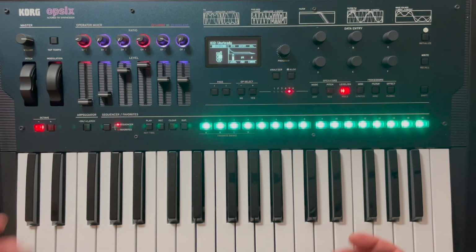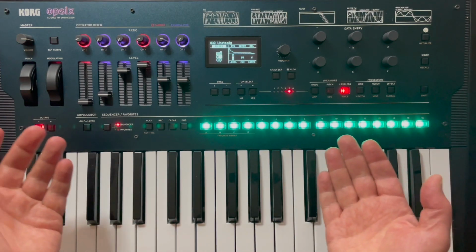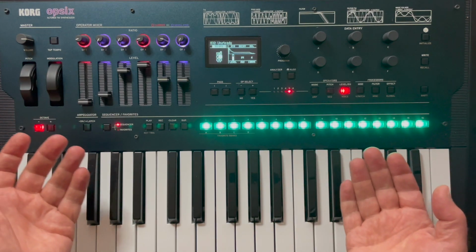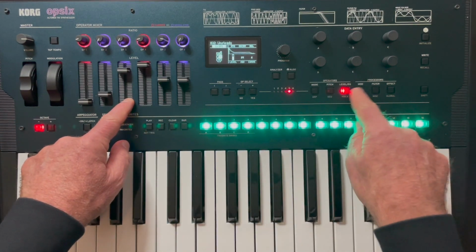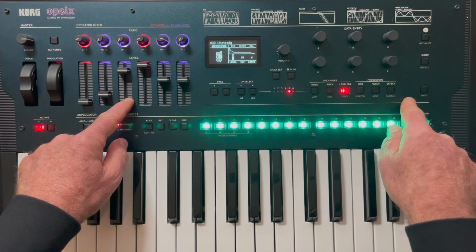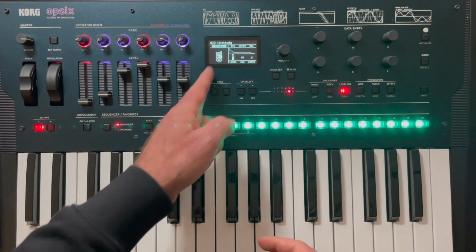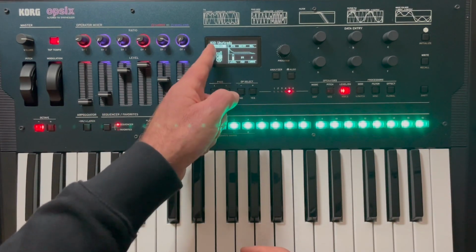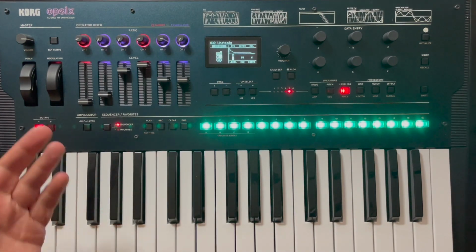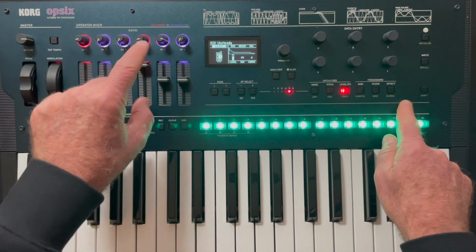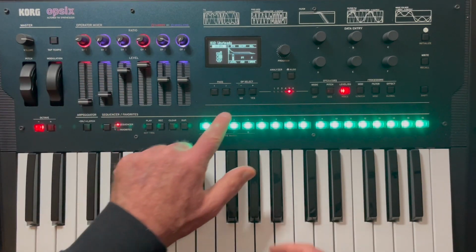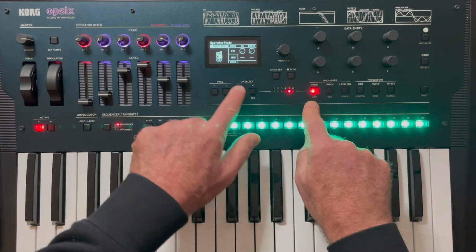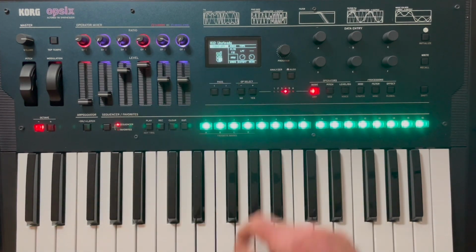So in summary, we've looked at some ways to disassemble patches on the opsix so you can see how they're made. We looked at the overall signal path from the operators through the global filters into the effects. We looked at isolating stacks of operators by considering the algorithm. And then we looked at using mute and bypass to isolate single operators.